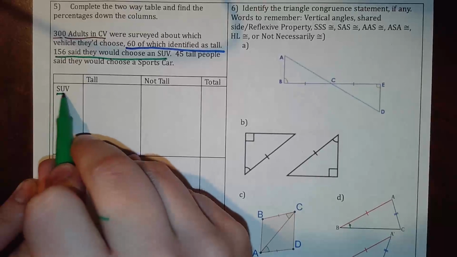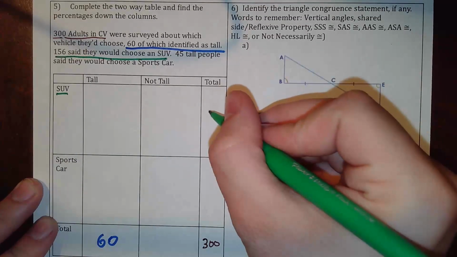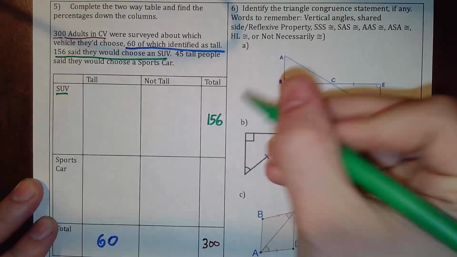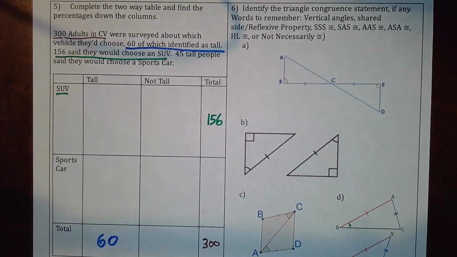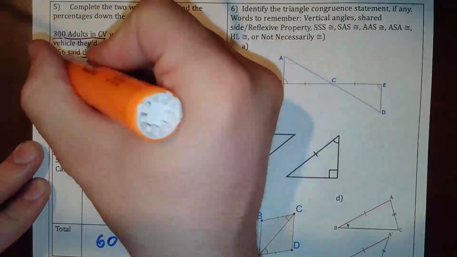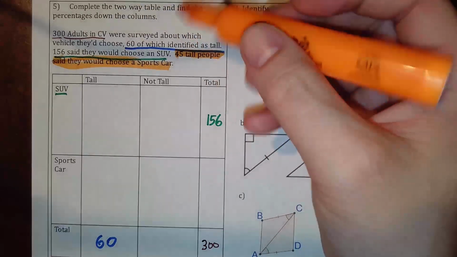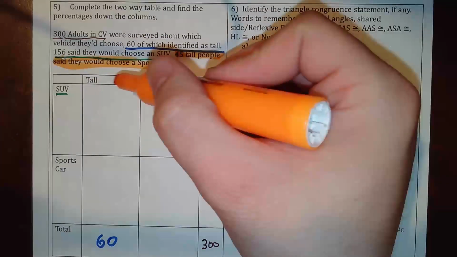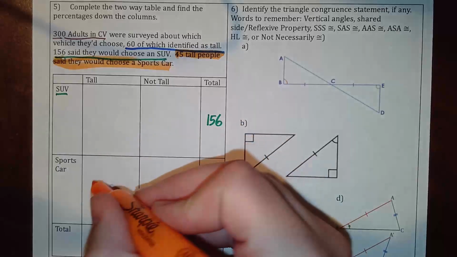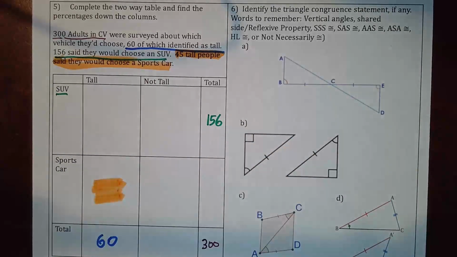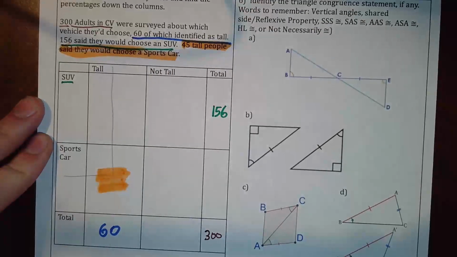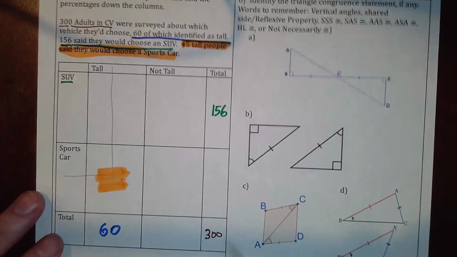156 said they would choose an SUV. So choosing an SUV is in this row. And also, 45 tall people said they would choose a sports car. So where do the 45 tall people who choose a sports car go? Where would that be? Yeah, that would be right here. That is where tall crosses with sports car. It says that there are 45 of them.